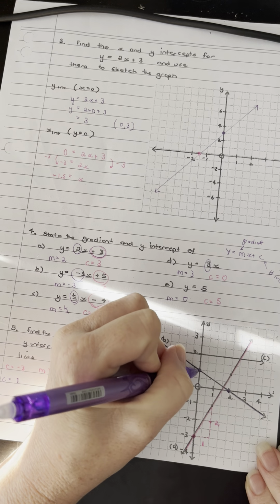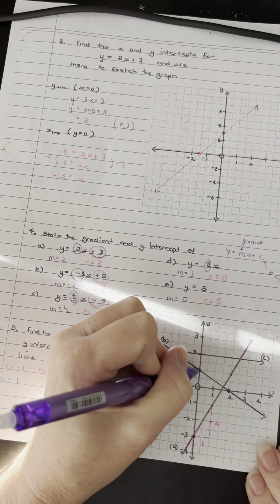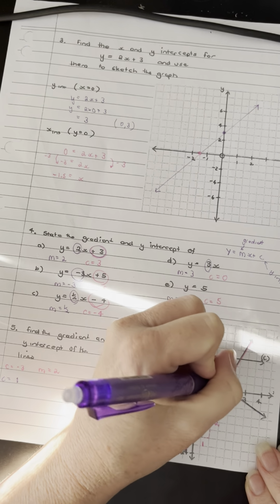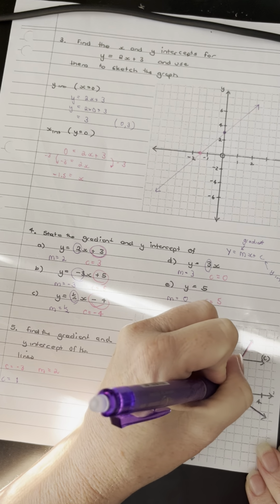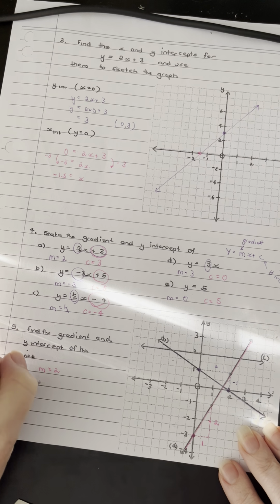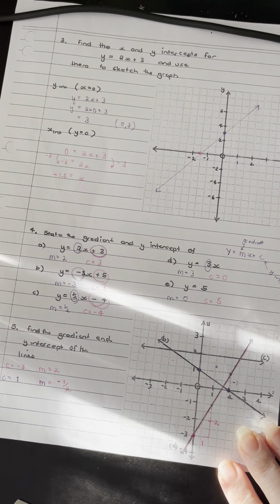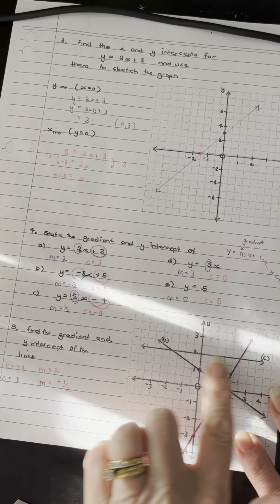So the (0, 1) and the (2, 0). So as we go across 2, it is going down 1. So our gradient is going to equal negative 1 over 2.